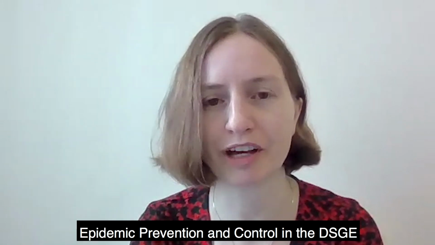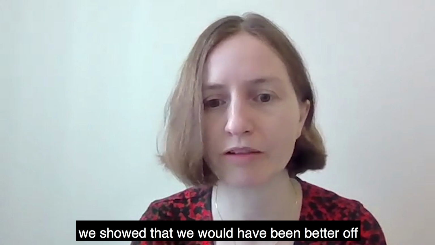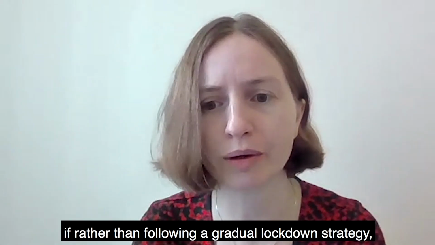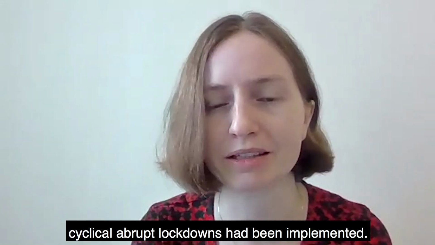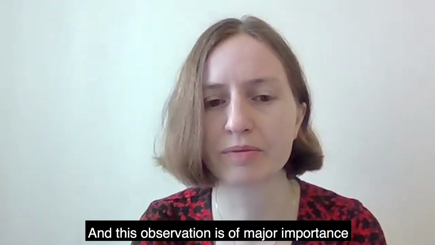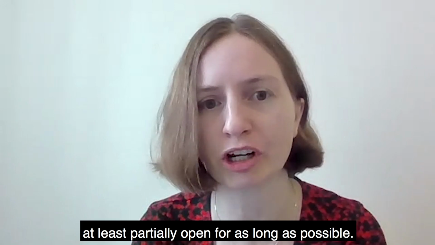Our first paper, To Freeze or Not to Freeze, Epidemic Prevention and Control in the DSG Model using an Agent-Based Epidemic Component, was published in 2020. In this paper, we showed that we would have been better off if, rather than following a gradual lockdown strategy, cyclical abrupt lockdowns had been implemented. And this observation is of major importance, as it is in contrast to the widespread belief that we should keep an economy at least partially open for as long as possible.